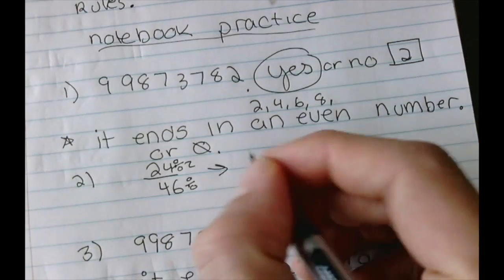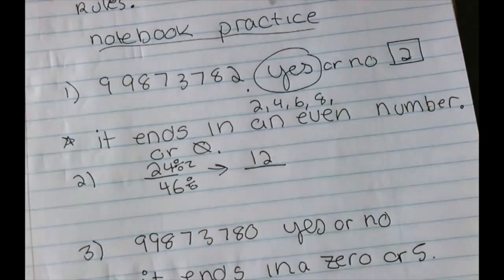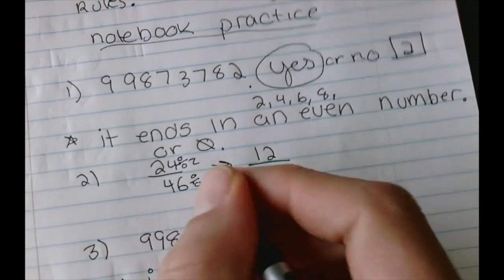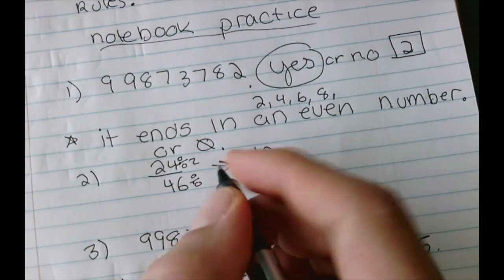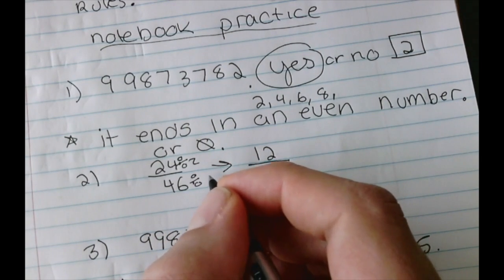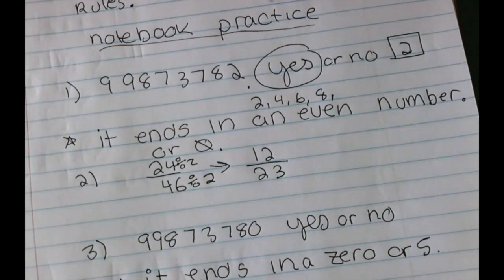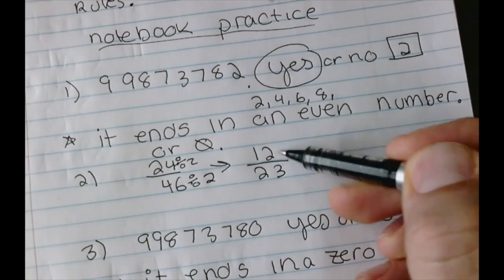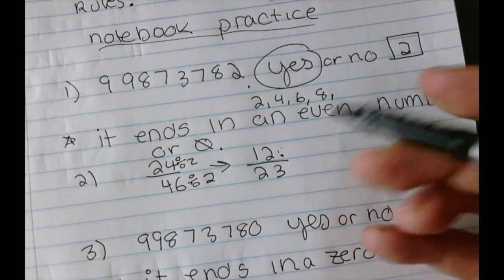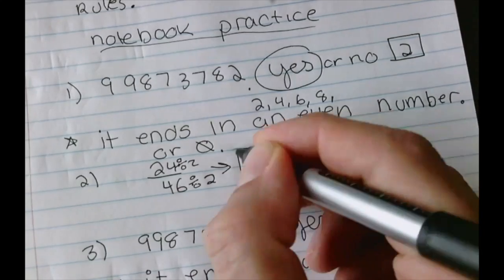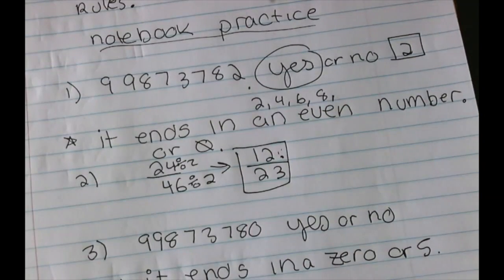So 24 divided by 2 is 12, and 46 divided by 2 is 23. Now we ask ourselves again, are both of these numbers even? They're not. So this is our final answer and it can't be simplified. Let's continue.